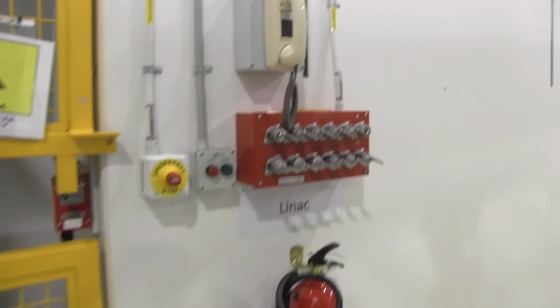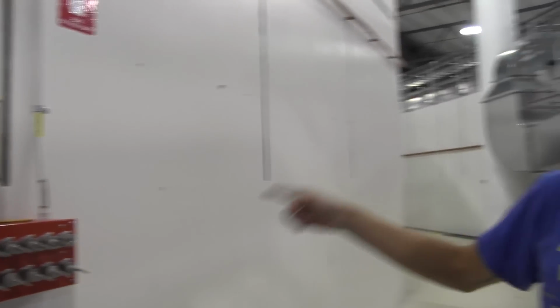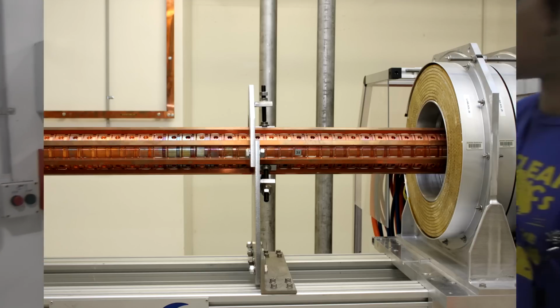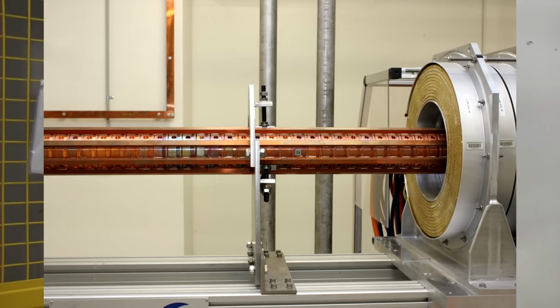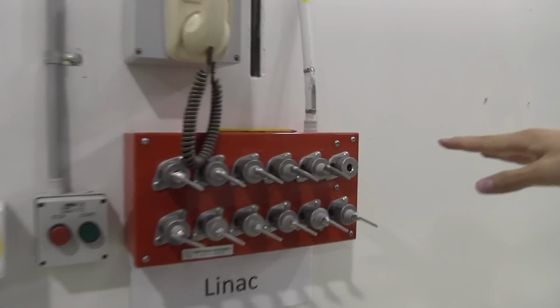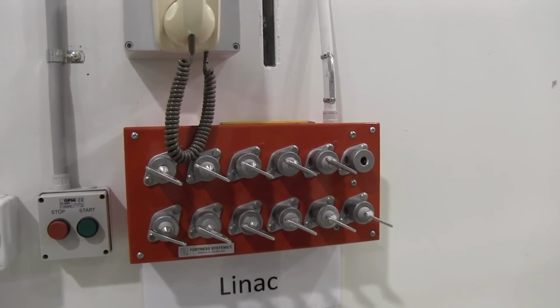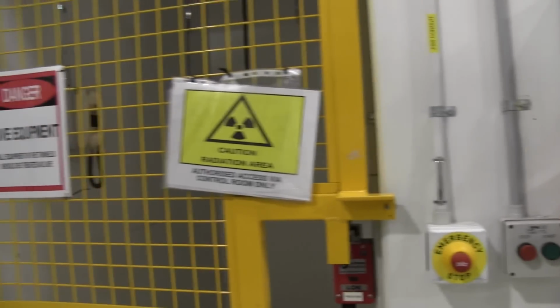The cathode then outputs that, and that is injected into the linear accelerator, which we've got here. You can see the bunch of keys, so nobody can go into the linac and get stuck in there while we turn the machine on. It's actually dangerous technically inside the linac.